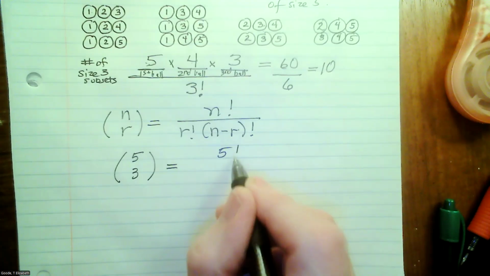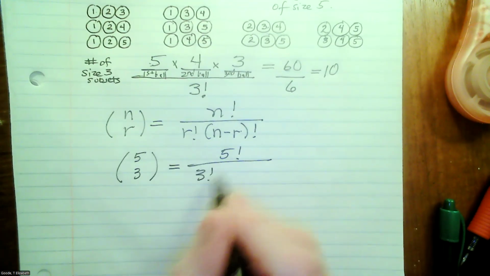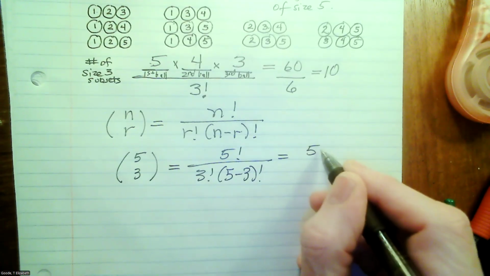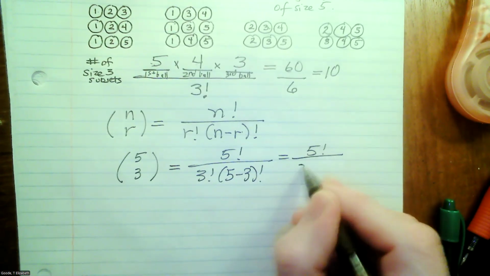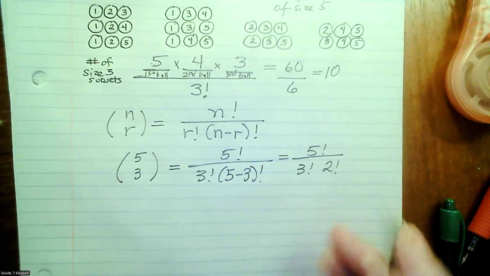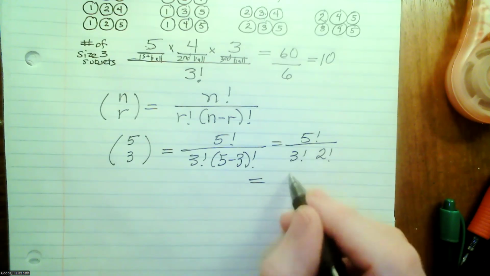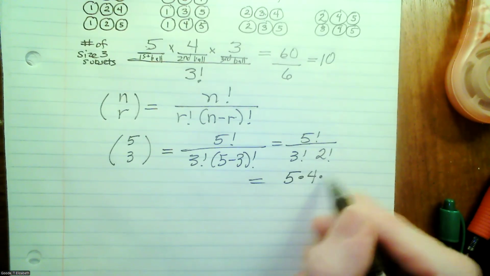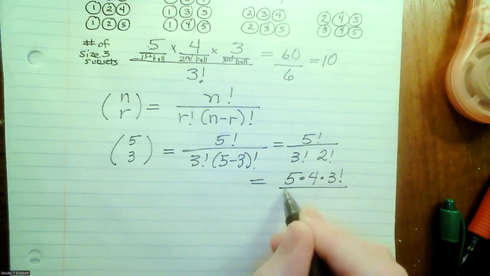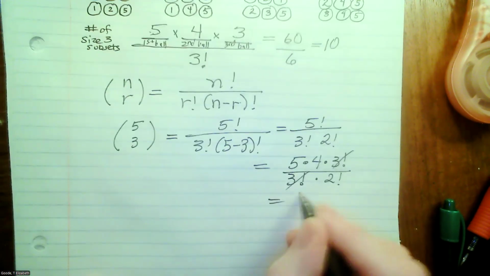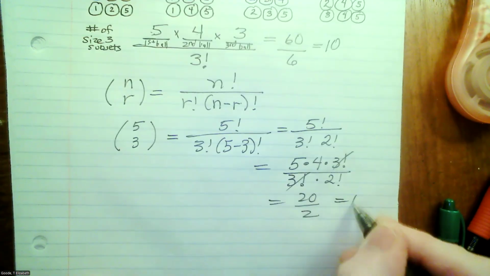All right, so 5 choose 3 is 5 factorial divided by 3 factorial times 5 minus 3 factorial. So it's 5 factorial over 3 factorial times 2 factorial. If we want to simplify that, we just take the big one, which is the 5 factorial. That's 5 times 4 times 3 factorial over 3 factorial times 2 factorial. The 3 factorials cancel. We're left with 20 over 2, and that's 10.